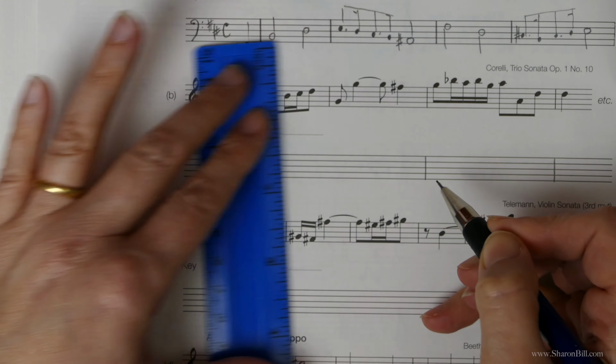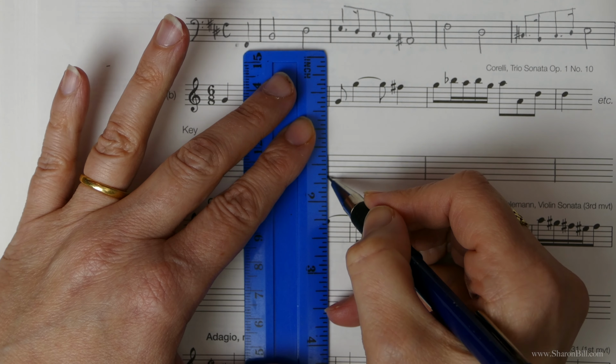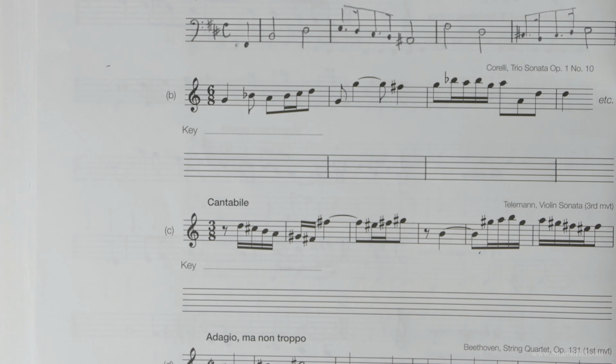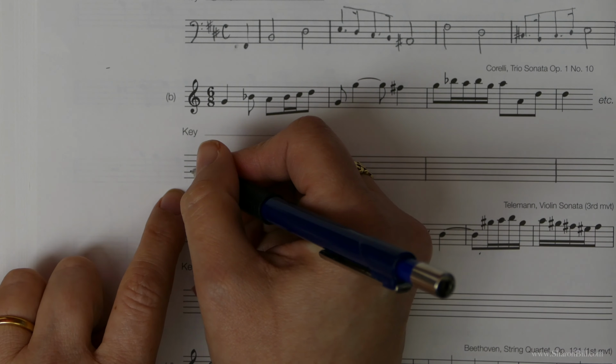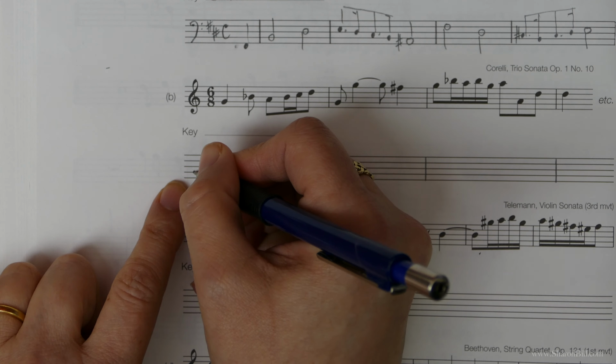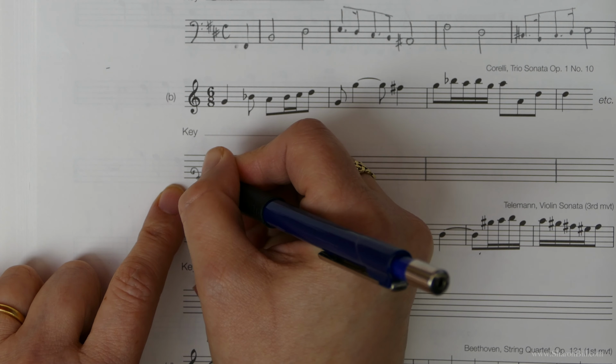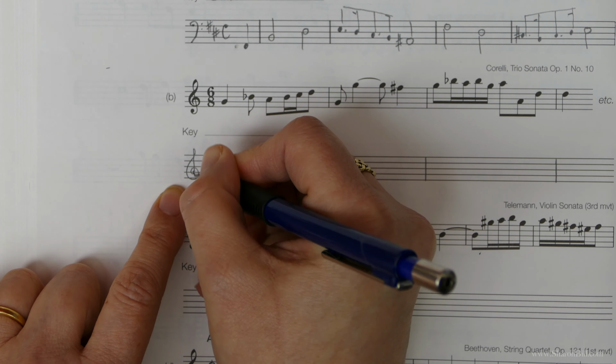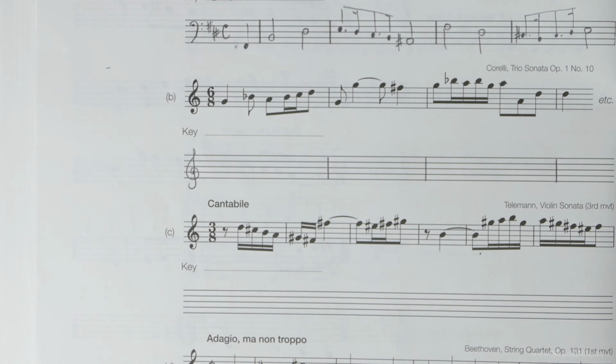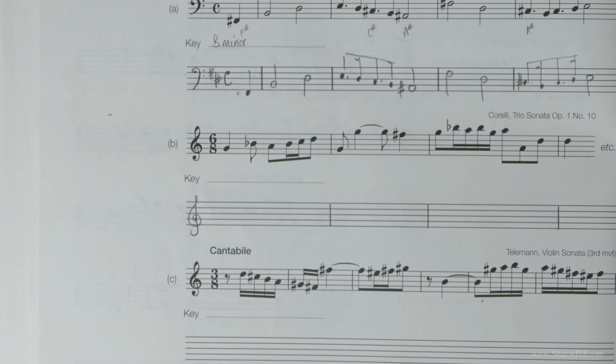It doesn't matter if you make a mistake. You can always erase it. It's better to learn by your mistakes. So I'm hoping that you've had a go of this. So we're on exercise 2B. I'm hoping that you've had a go of this on your own. And so we'll have a look at this together now.